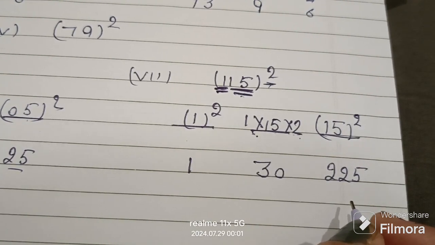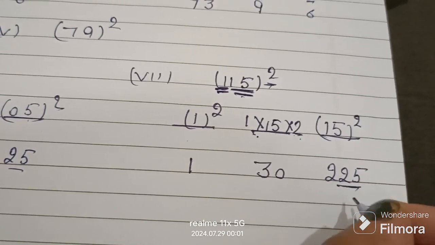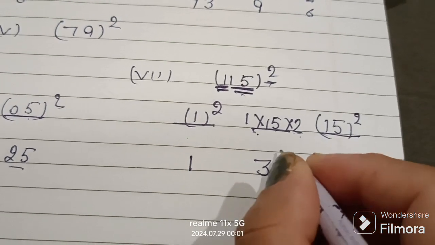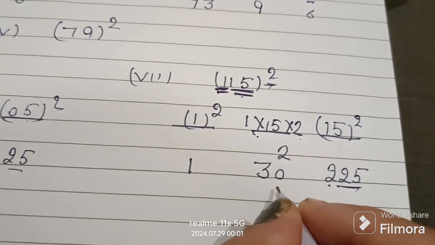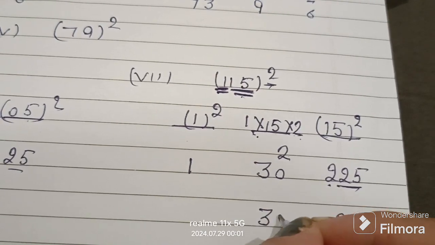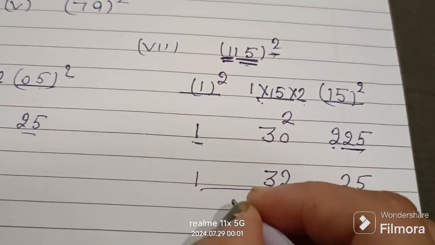I have told you earlier that I can write only 2 digits in each part. So I can write 25 as it is, and 2 is carry over to the next part. So 30 plus 2 is 32, 1 as it is. So that is your answer.